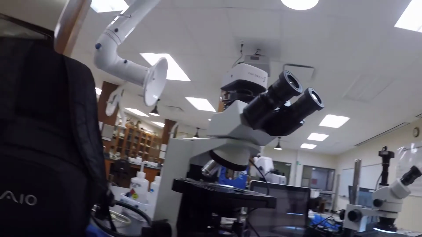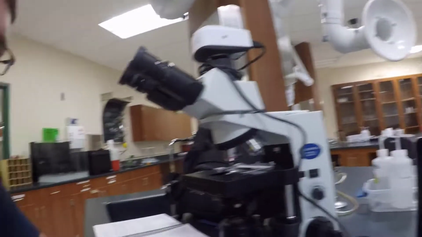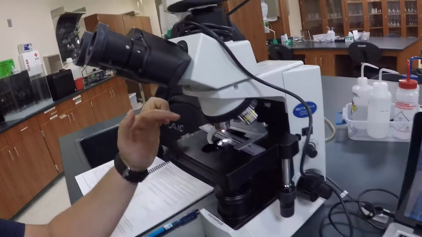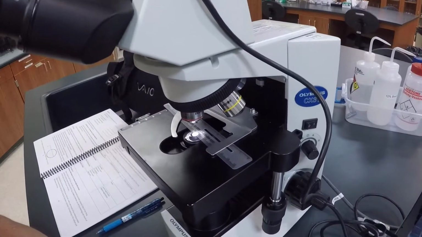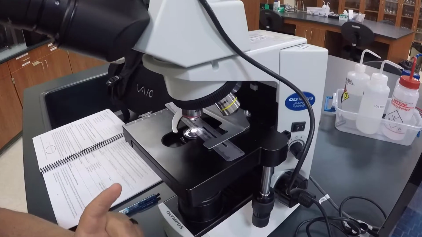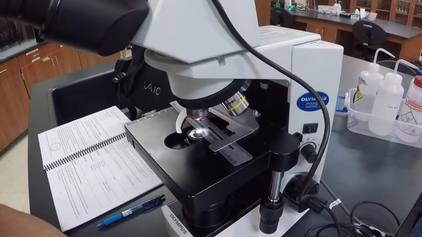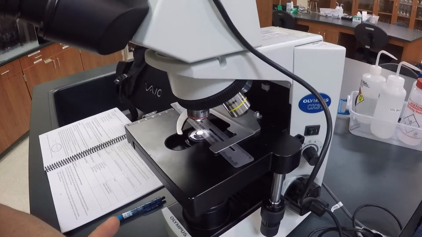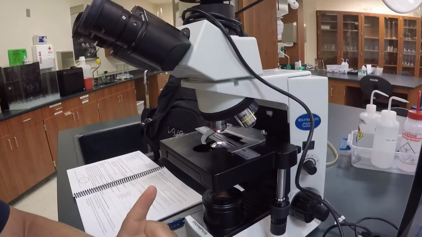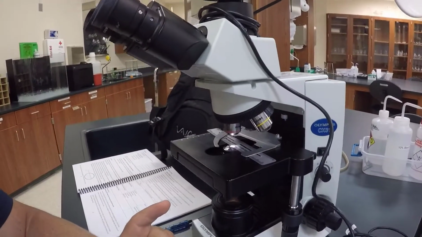All right, so moving from there into the field of view. Now we're interested in how wide of an area we can see under the different magnifications. You can see here I have a ruler placed on the microscope, and on the metric side of the ruler I'm going to find out how many millimeters I can see while looking underneath the microscope.